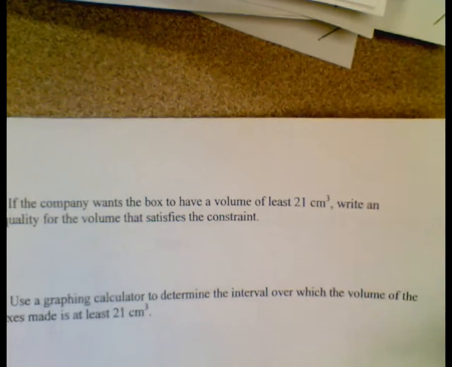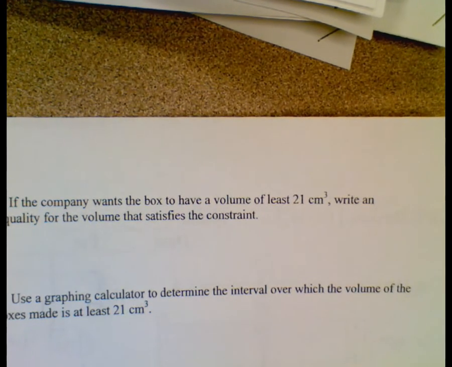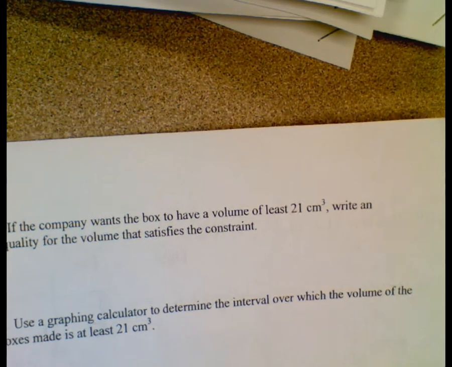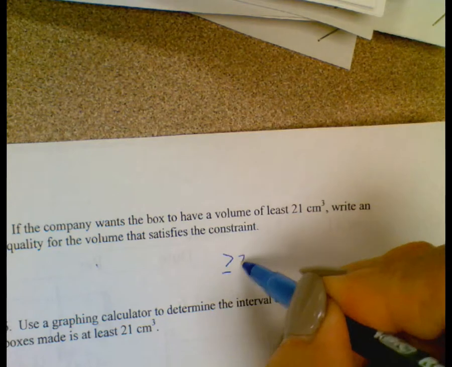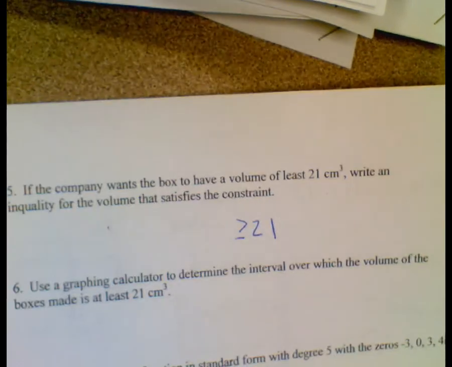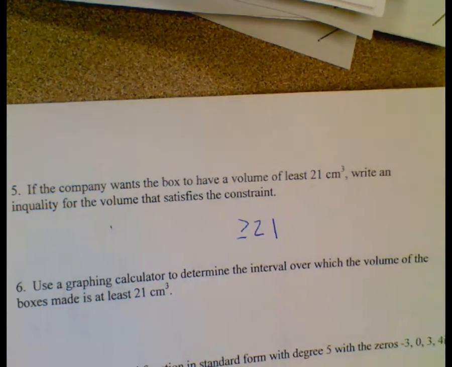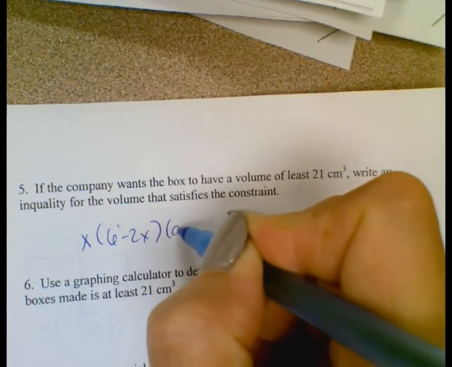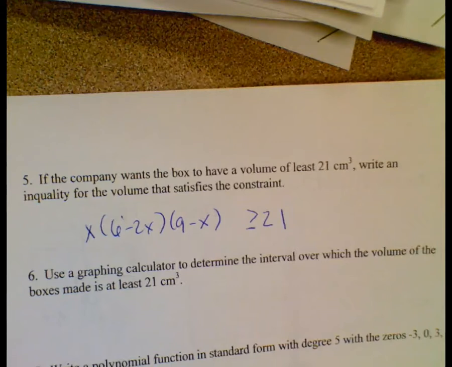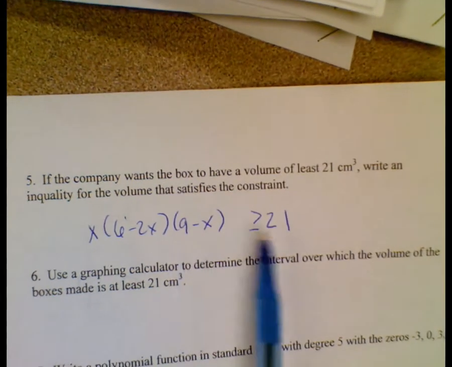The company wants the box to have a volume of at least 21. Write an inequality for the volume that satisfies this constraint. So the volume, they want it at least 21. So that means greater than or equal to 21. At least, 21 or greater. So remember, we had x, we had 6 minus 2x, and we had 9 minus x. It wants to be greater than or equal to 21. So they just want us to write an inequality.